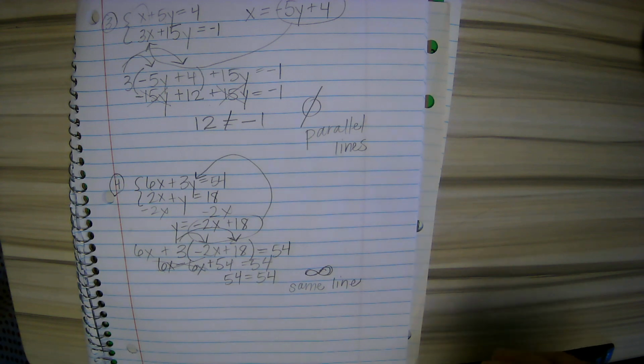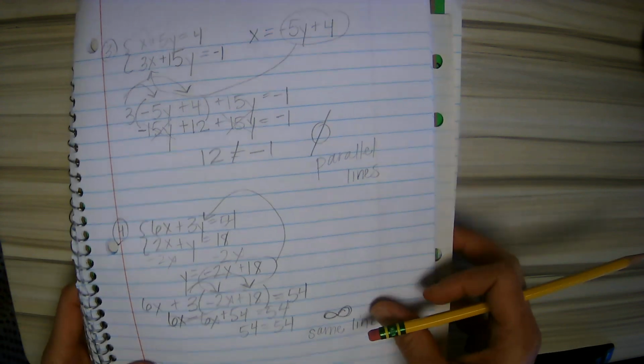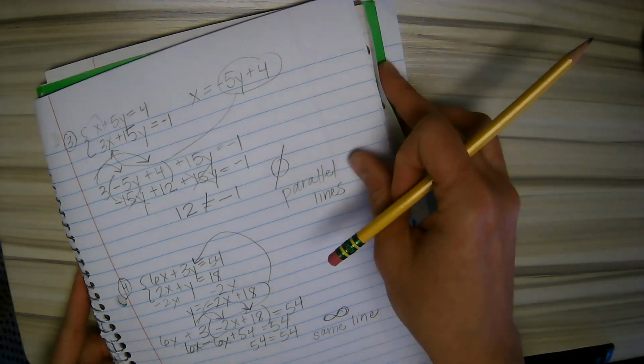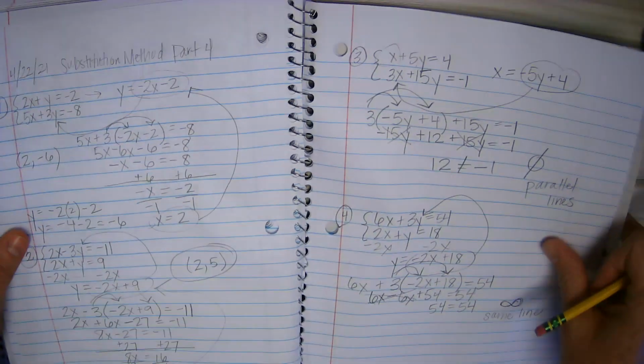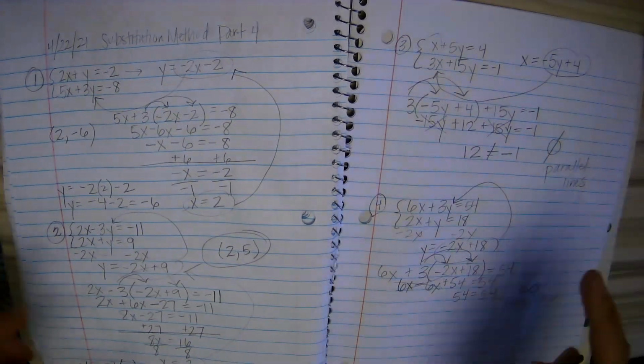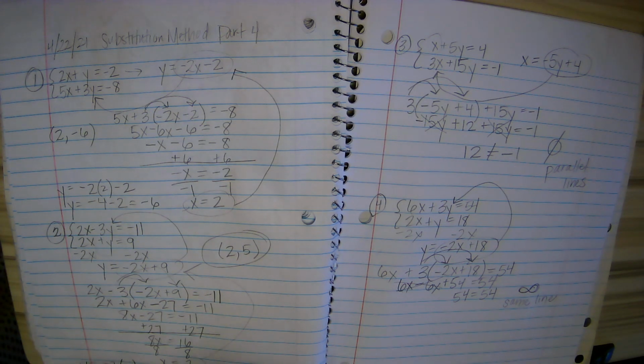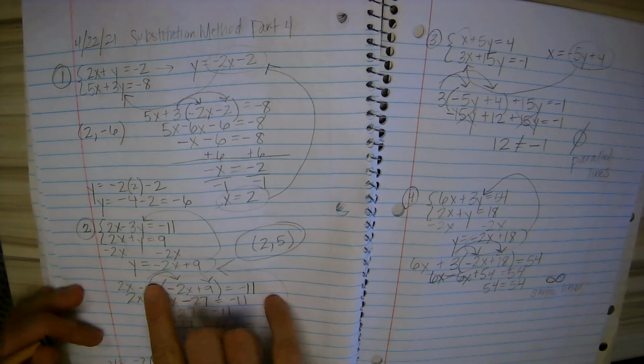All right. Hopefully that's helpful. Remember to rearrange to get it to be x equals or y equals. Substitute, solve for one, then put that back in to solve for the other to get your other variable.